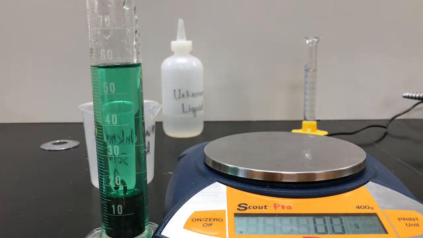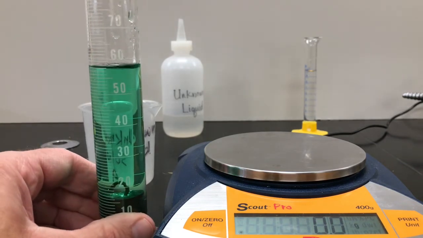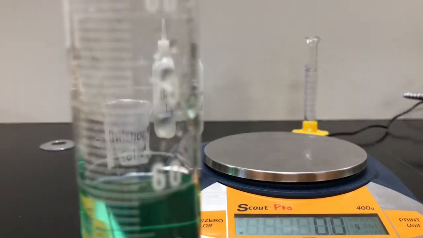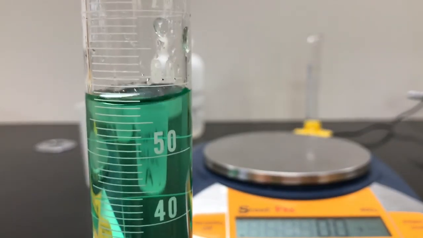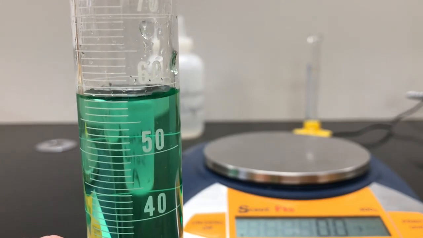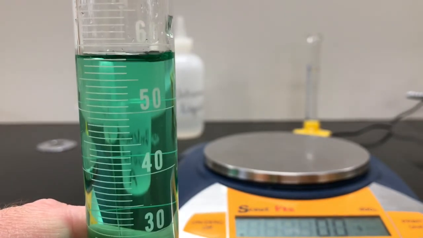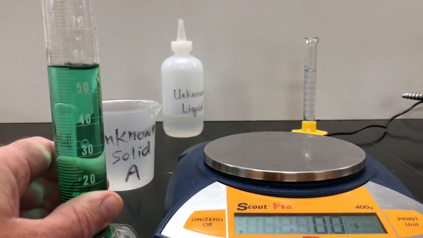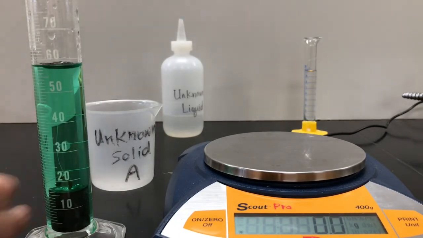Now our graduated cylinder is a couple ticks below 60. 57, 58, somewhere in there. But maybe in between, do I call it a decimal? You'll have to decide.